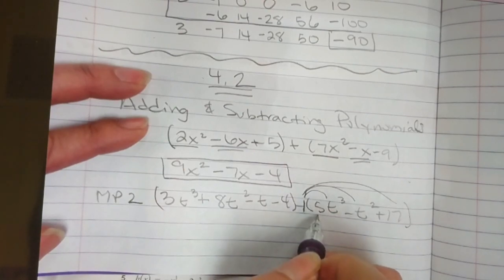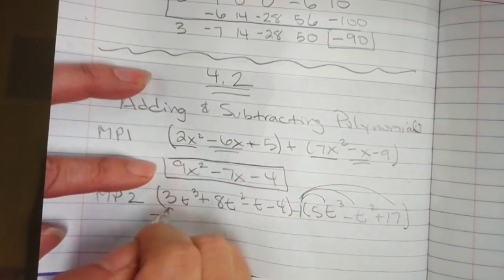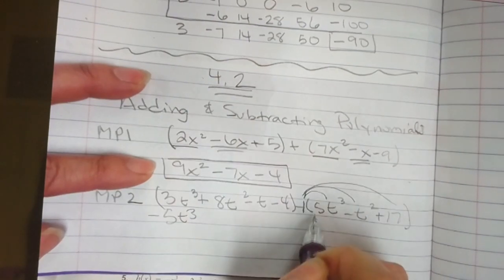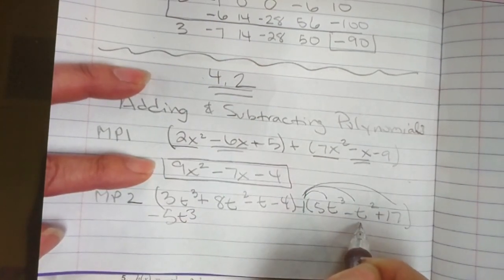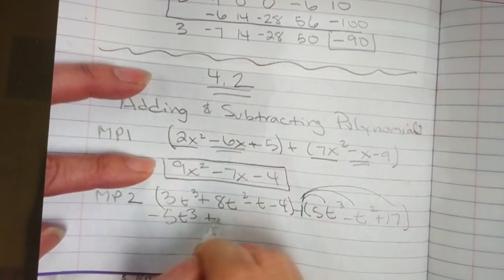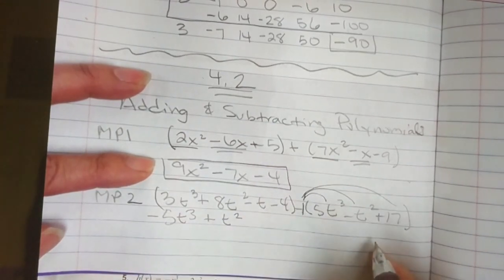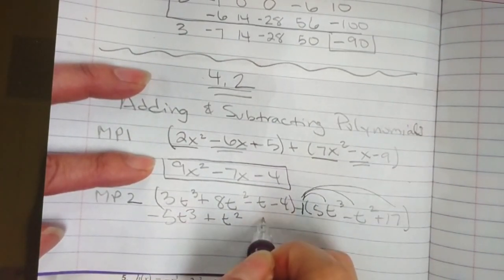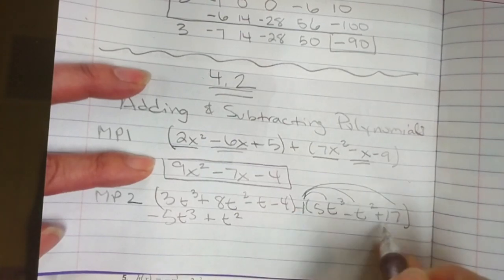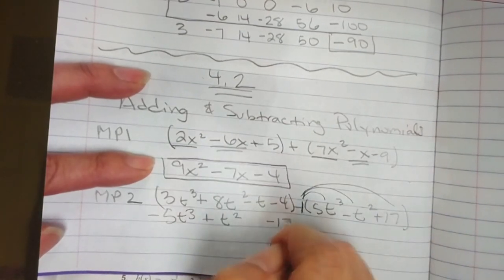Negative 1 times 5t cubed makes negative 5t cubed. Negative 1 times negative t squared makes positive t squared. There is no t, so I can leave this part blank. Negative 1 times 17 is negative 17.